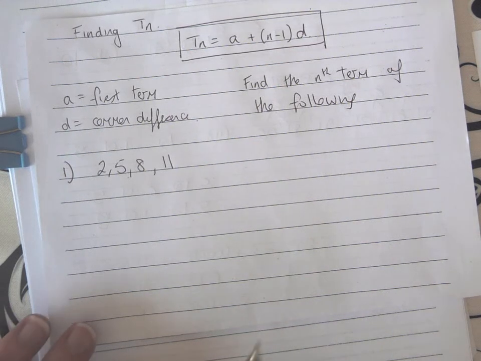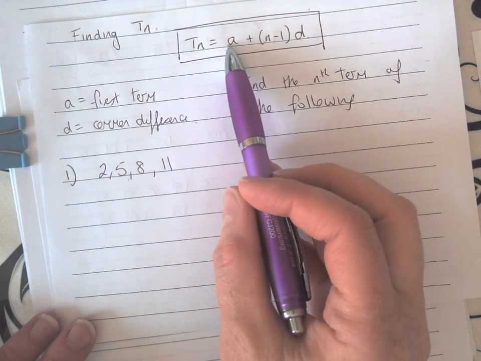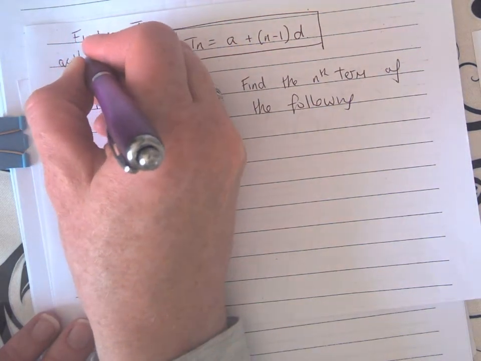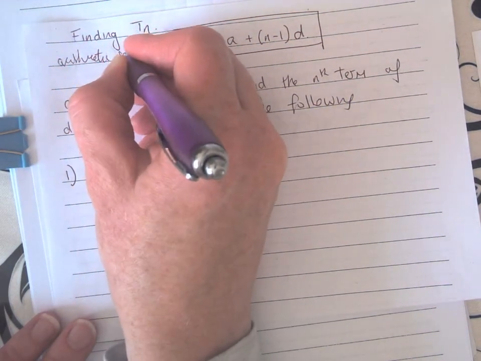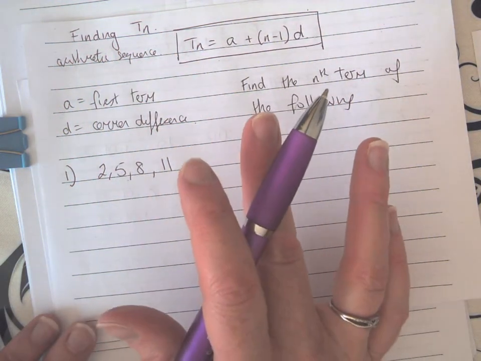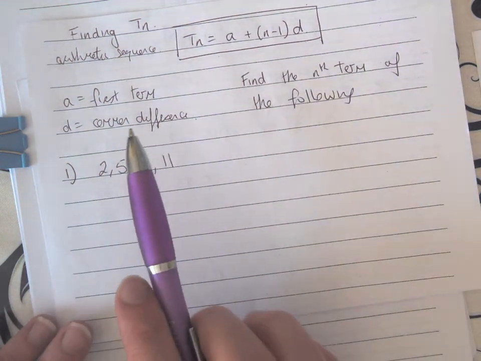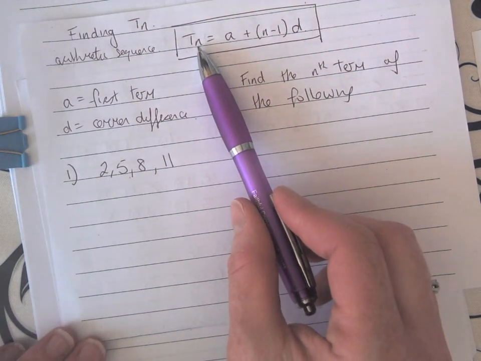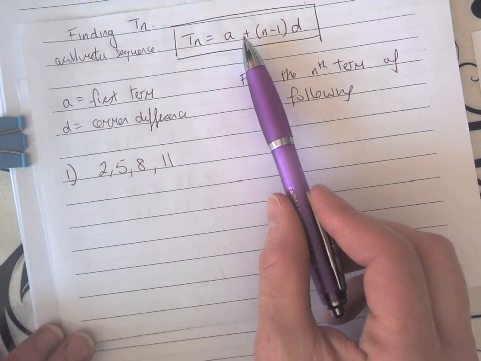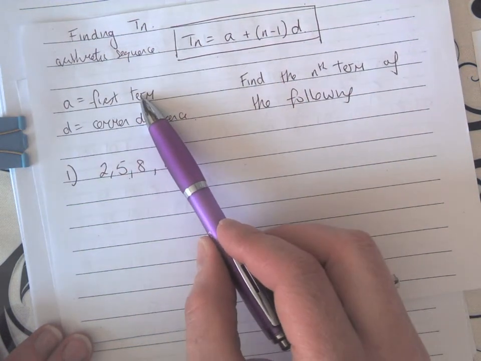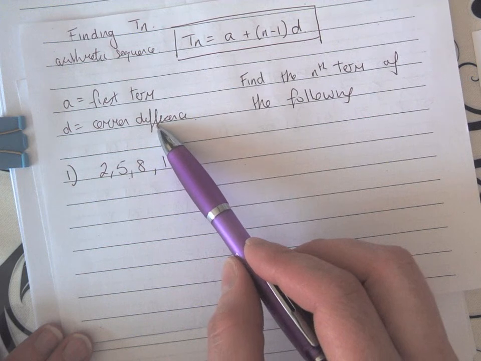So to find Tn, our general term, this is our formula from our logbooks, the formula for an arithmetic sequence. Arithmetic means that you're adding or subtracting the same amount each time. So this one won't work if you're multiplying or dividing, but when you're adding a certain amount or taking away a certain amount, that's when we use it. So Tn, our general term, is equal to a plus n minus 1 times d, where a represents our first term in our sequence and d is our common difference.